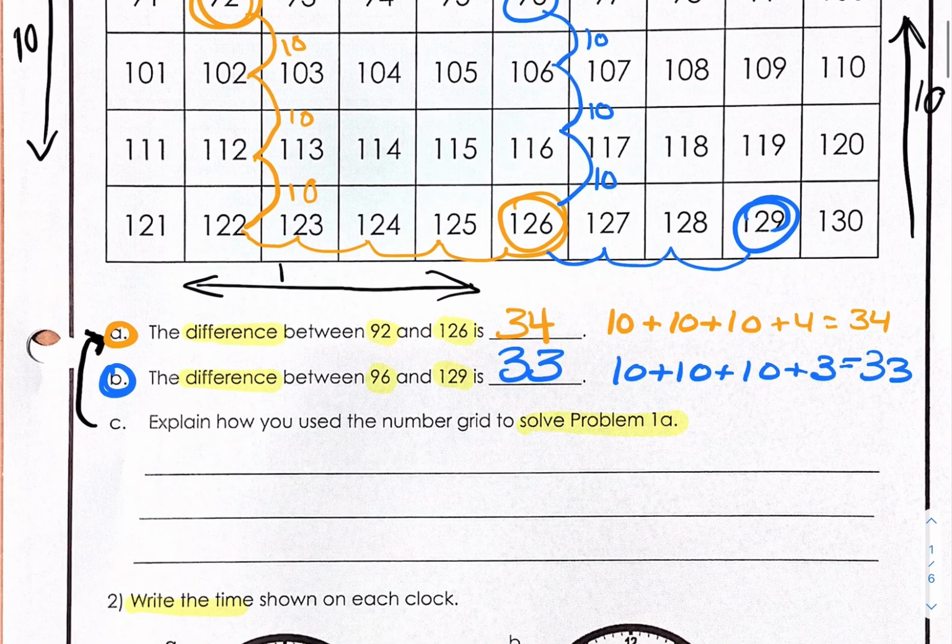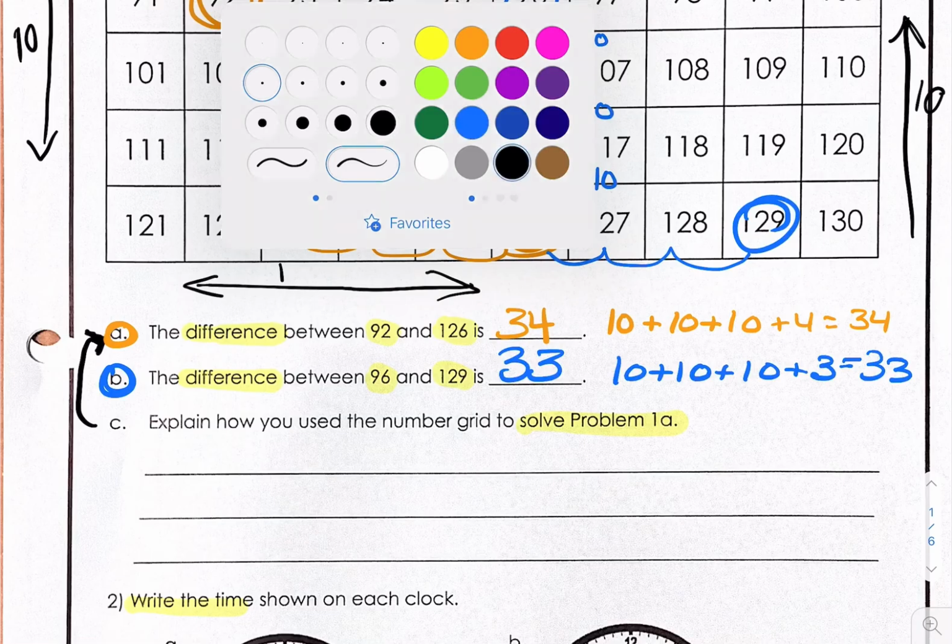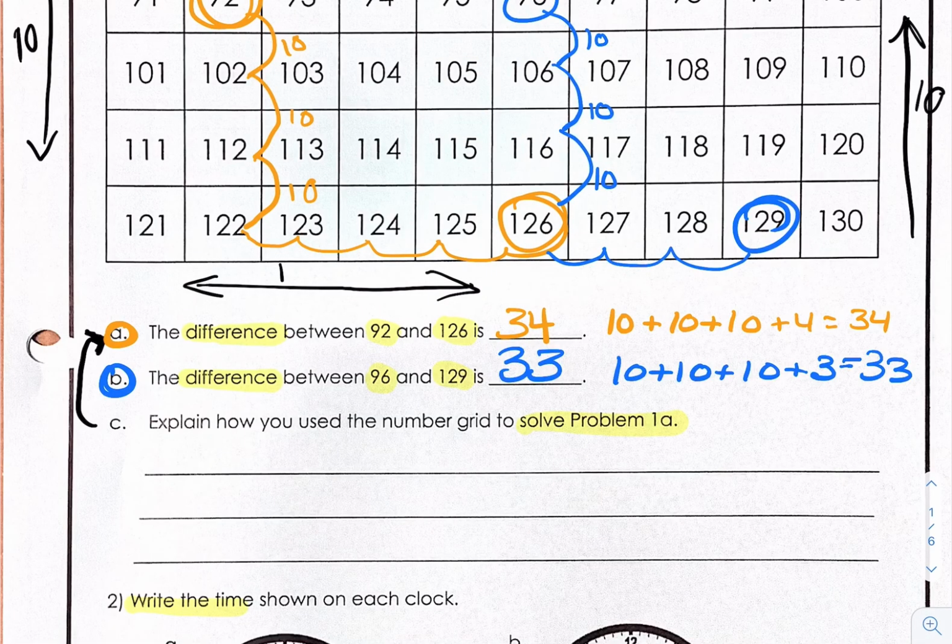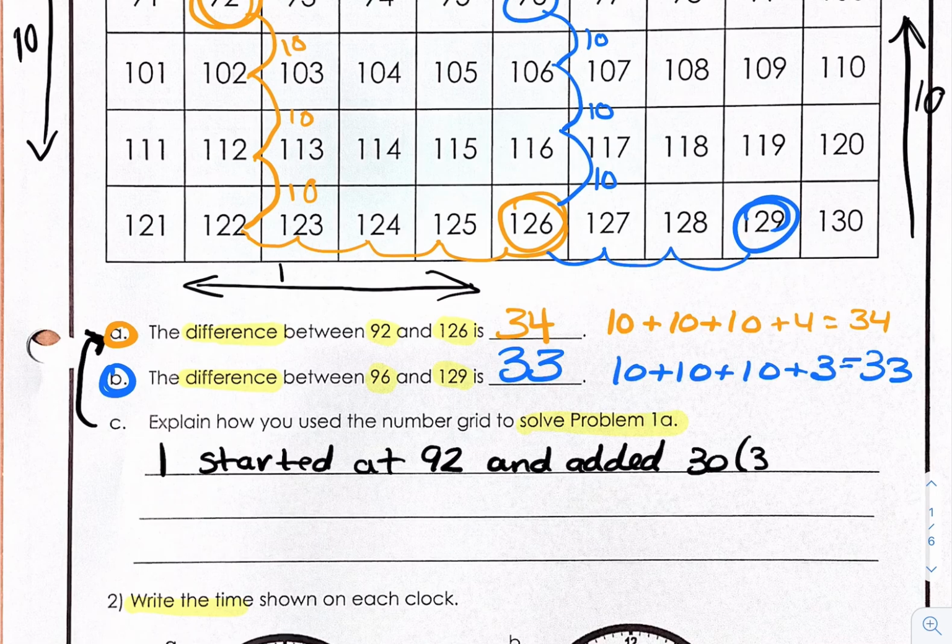For letter C, explain how you use the number grid to solve problem 1A. So our orange problem there. I'm going to say I started at 92 and added 30 or 3 tens to get to 122, because that's where my hops ended there.